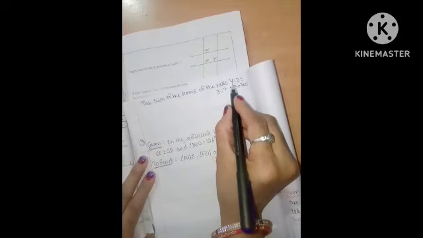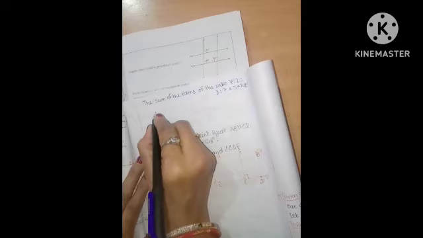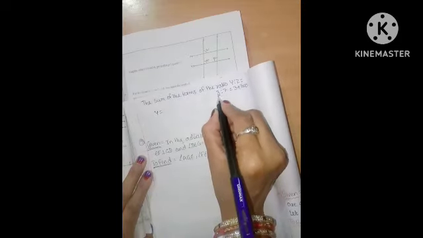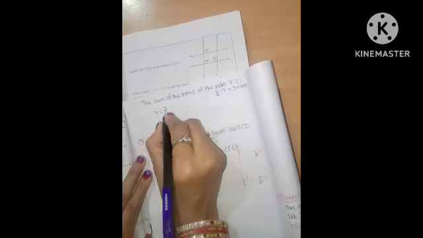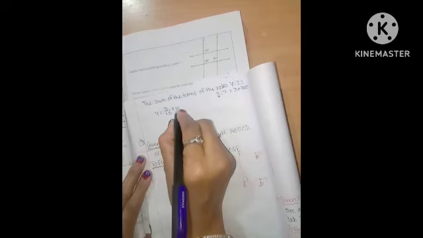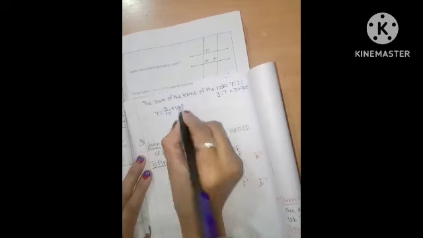One by one I have to calculate the Y value and Z value. How will you calculate this? Y is equal to 3, how many parts? 3 by total parts 10, into 180 degrees.